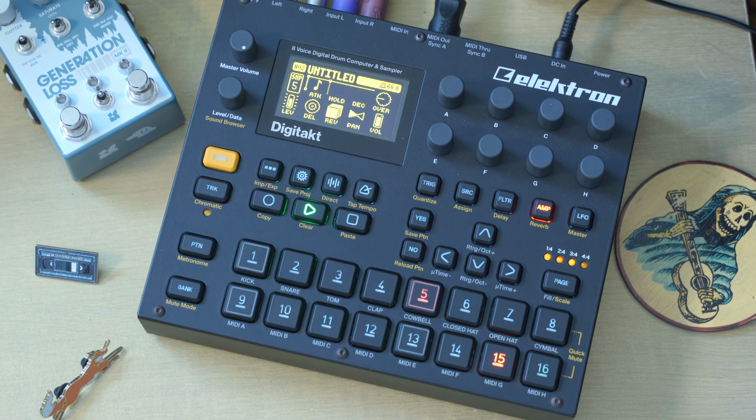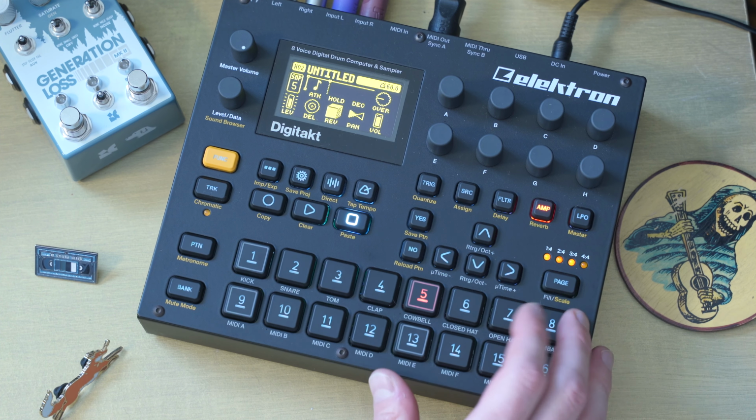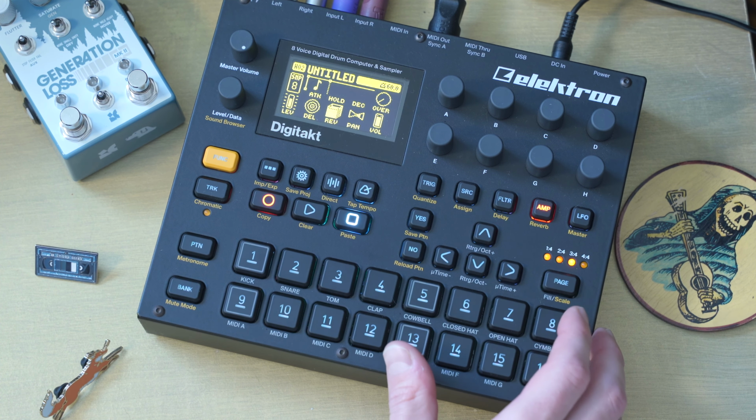And then our percussion comes in. So I think this is kind of cool. And then we have this nice floaty pad.